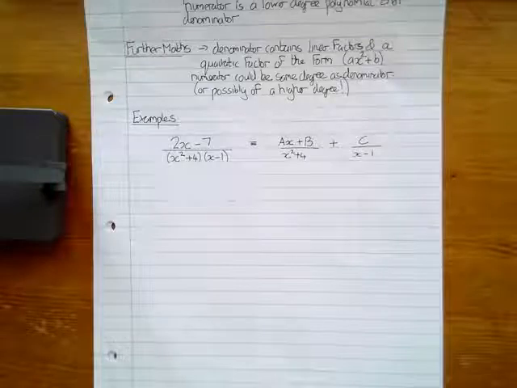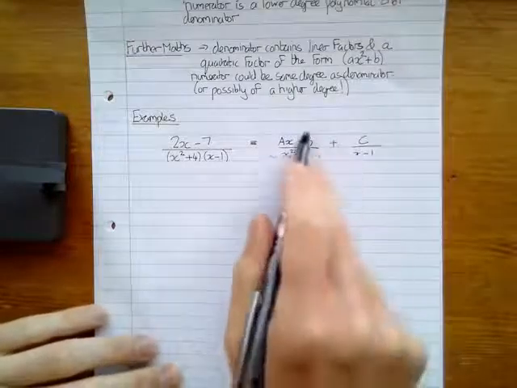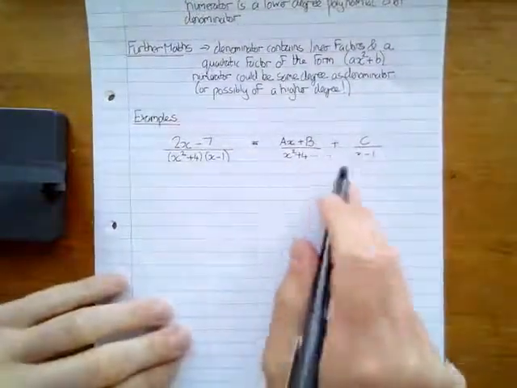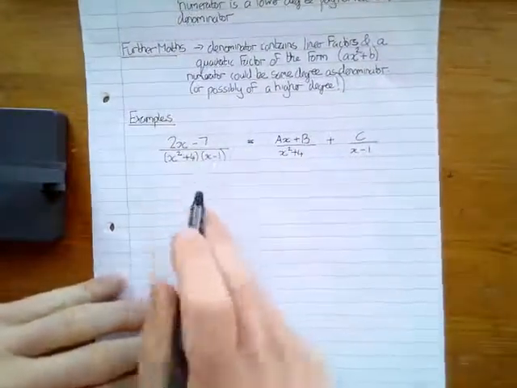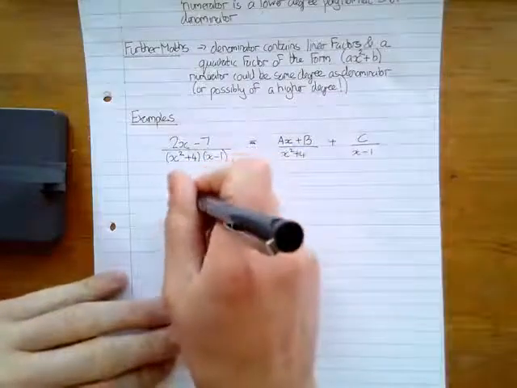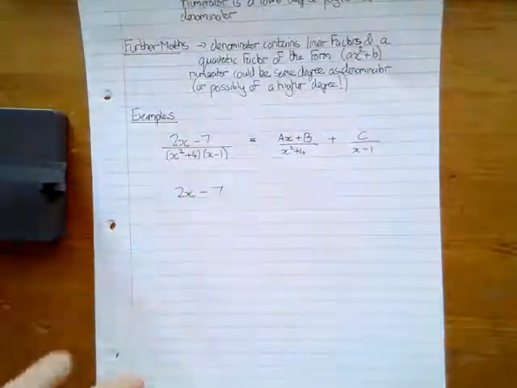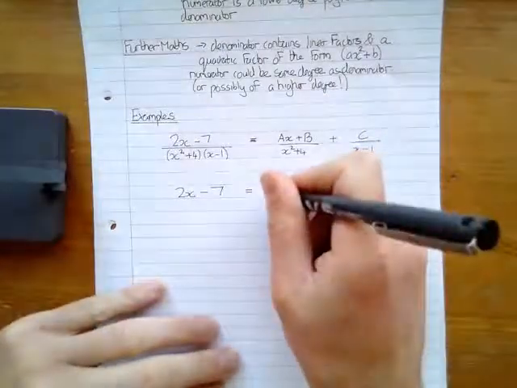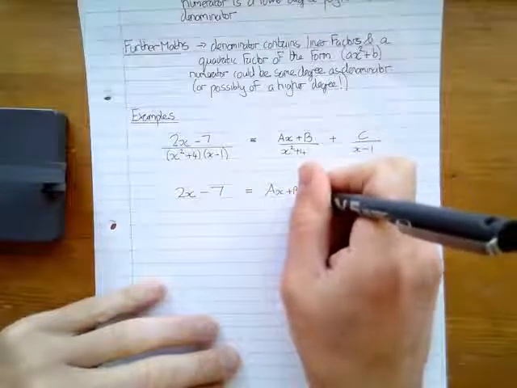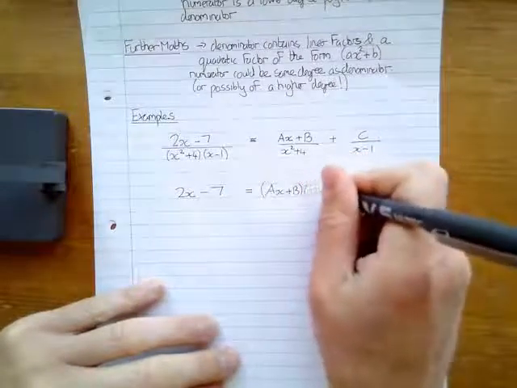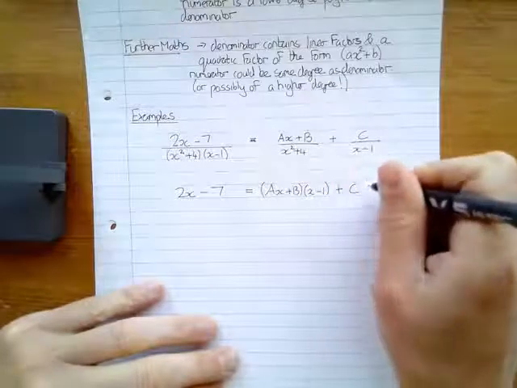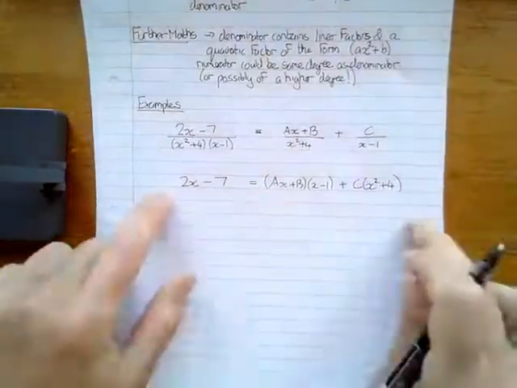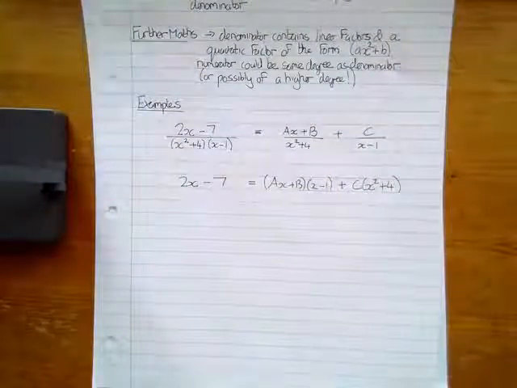Okay, so what you do now is you turn this back into a single fraction by cross multiplying, getting a common denominator which will be the same as that. And when you do that, the top of the two sides would be 2x minus 7 on the left, and on the right it would be ax plus b multiplied by x minus 1, and it would be c multiplied by x squared plus 4, like that. I haven't written the denominators, they would be the same, so they kind of cancel out.